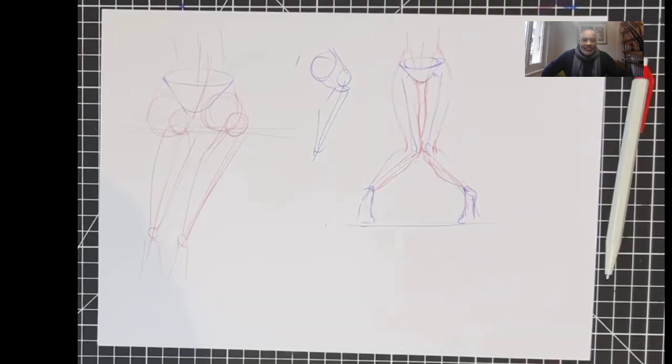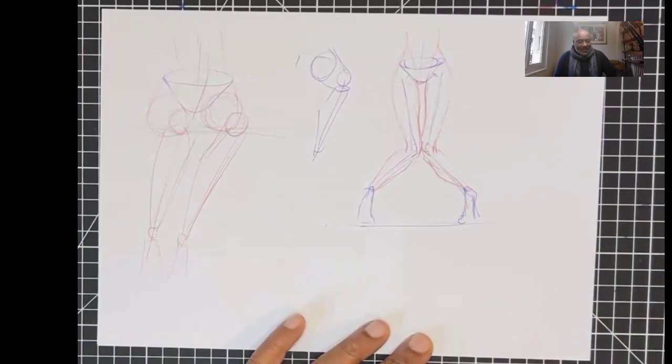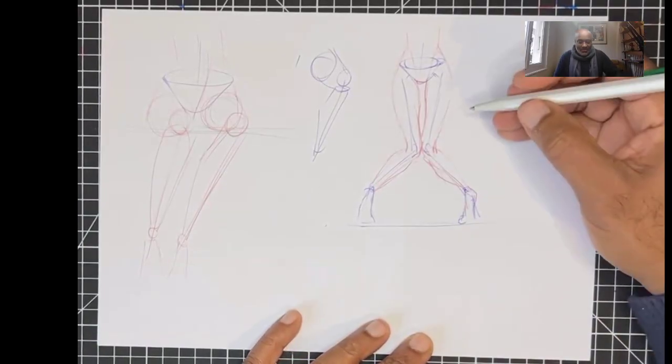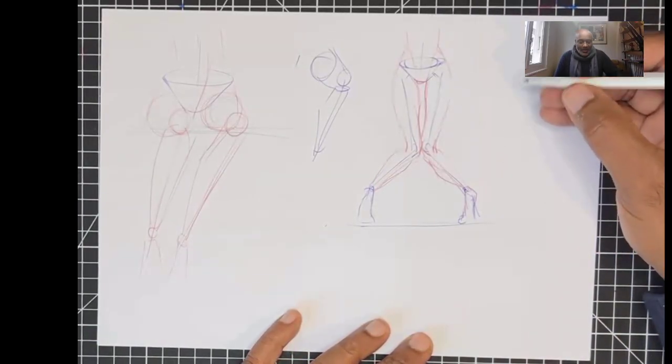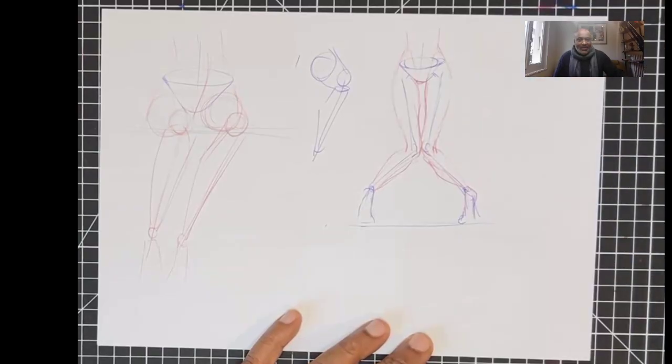How do you draw the knee without getting weird? Well, you need to understand what the knee actually looks like. And this is why the knee ends up looking weird, because you don't actually know what it looks like.